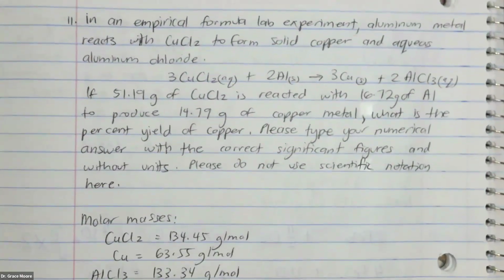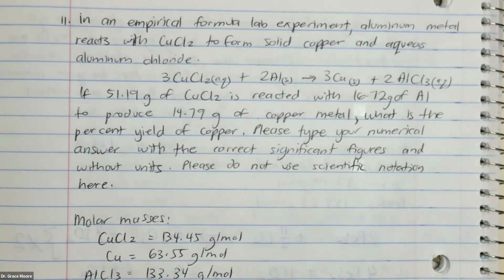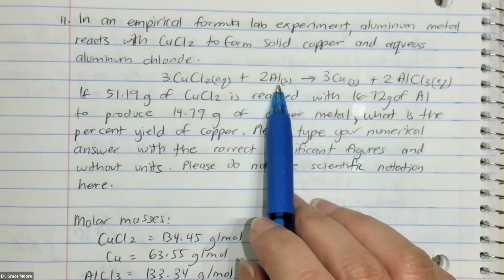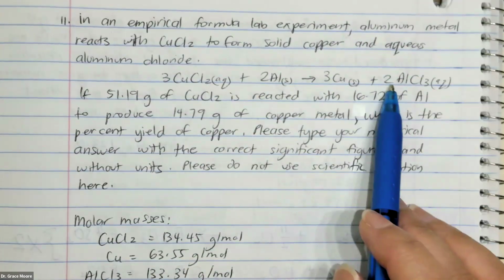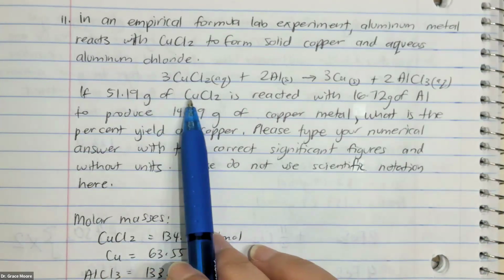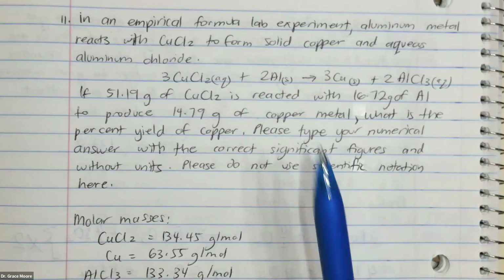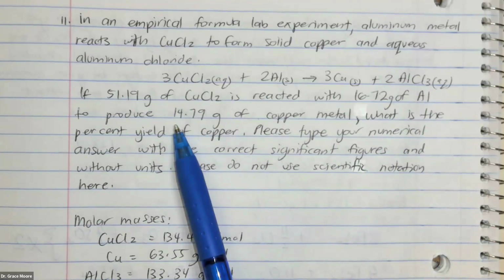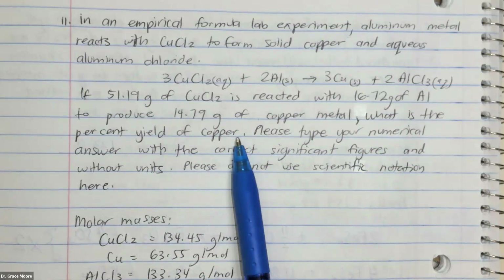Now, on the next question, let's take a look. This is an experiment. We have 3 CuCl2 plus 2 Al equals 3 Cu plus 2 AlCl3. And it says, if I have 51.19 grams of CuCl2 reacted with 16.72 grams of aluminum to produce 14.79 grams of copper, what is the percent yield of copper? So the question here is, what's the percent yield?